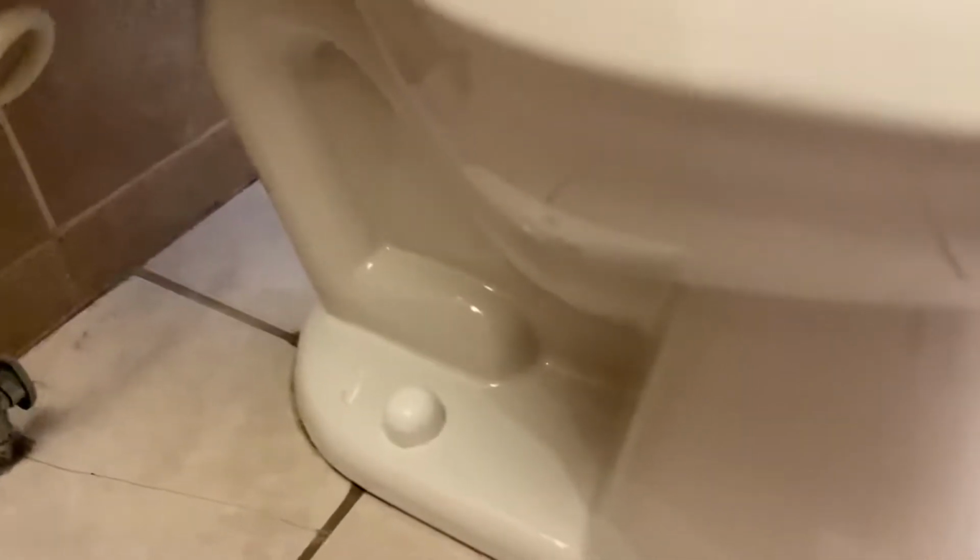So if you ever have any water or anything like that coming out on the floor, that's a good indication that you have a bad wax ring, and that needs to be replaced. To replace that, you undo the two bolts on either side of your toilet, you pop your toilet up, and then you just replace that wax ring.